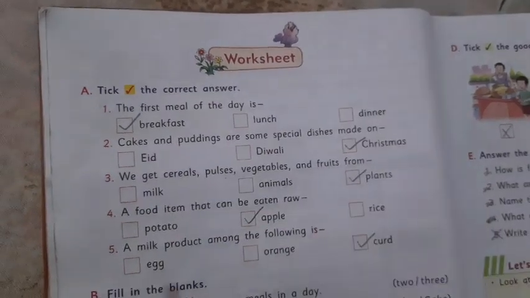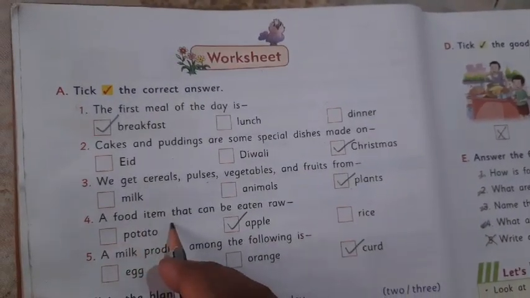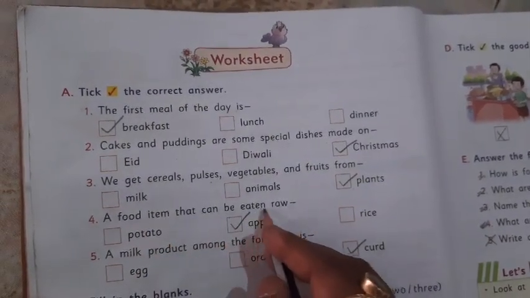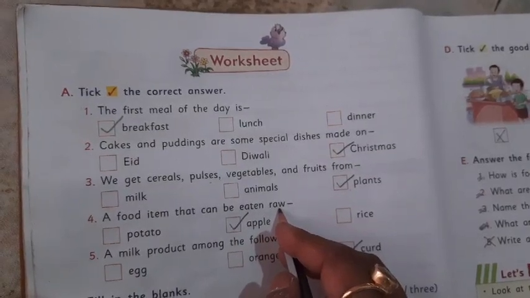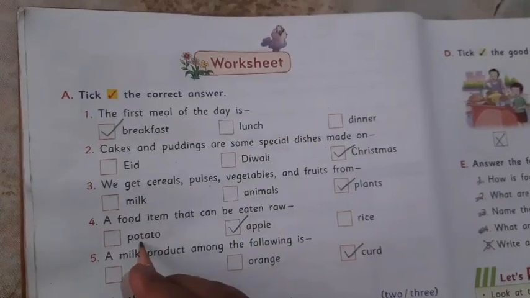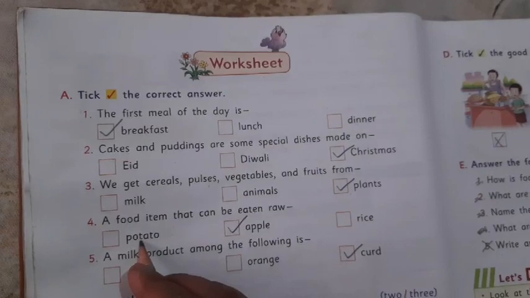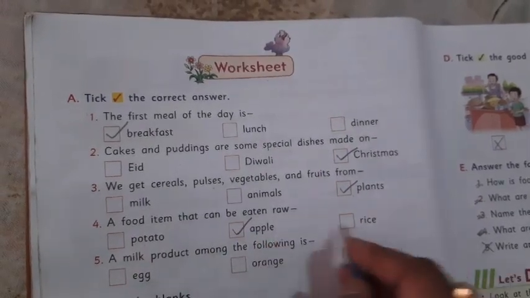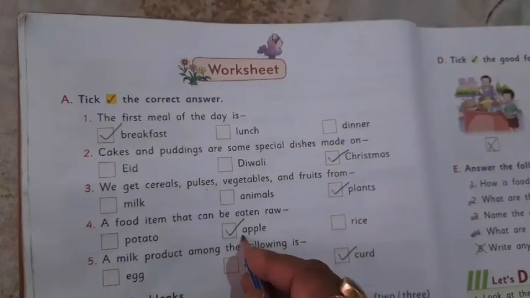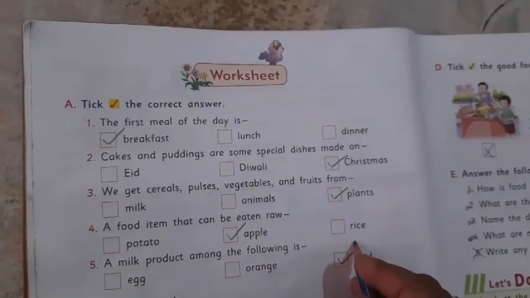Plants will be here. Next, a food item that can be eaten raw. Which one is the raw food? Potato, apple, rice? Apple. We can't eat potato and rice raw.